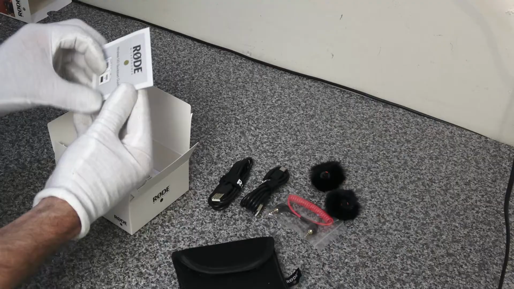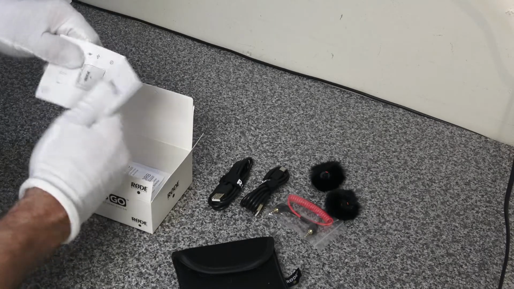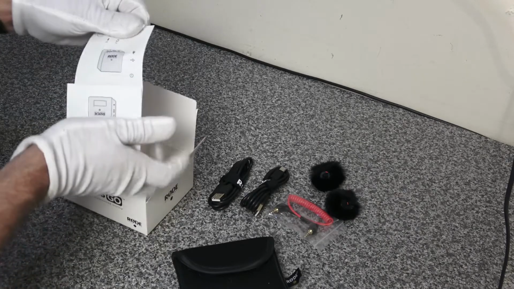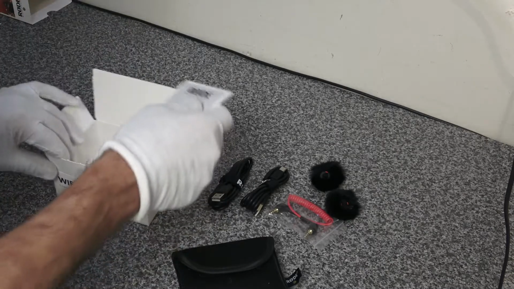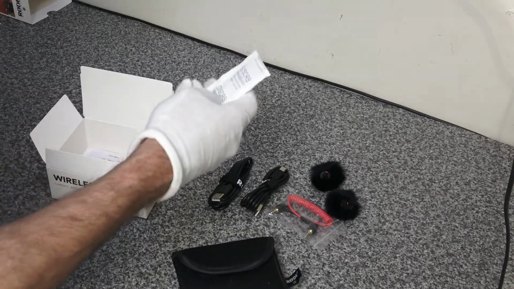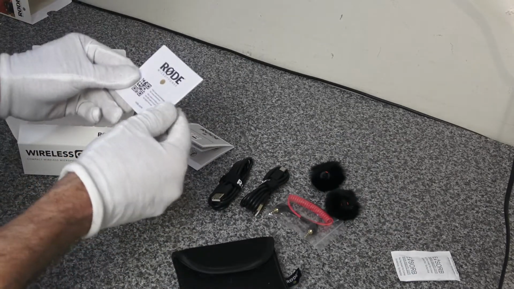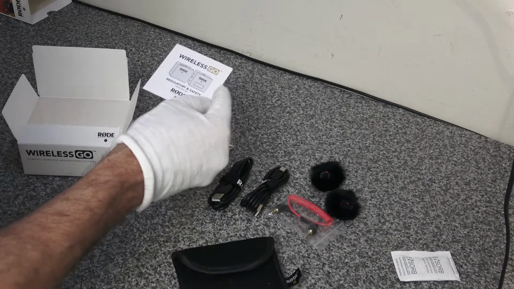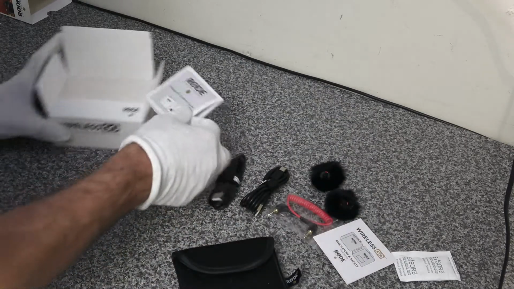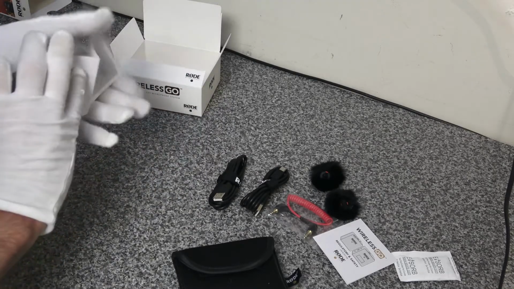Okay, so what have we got in here? This shows you the instructions, basically shows you what to do, how to charge them, and we've got our moisture absorbing pack, and we've got our regulatory and safety information leaflets. So let's go in and have a look at the instructions.